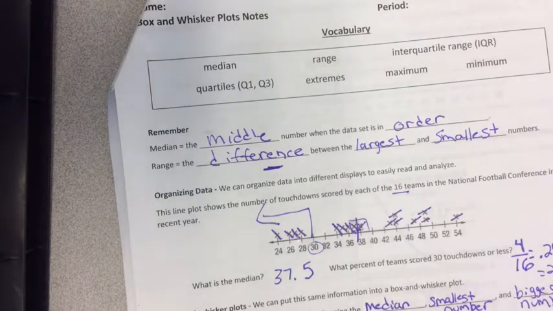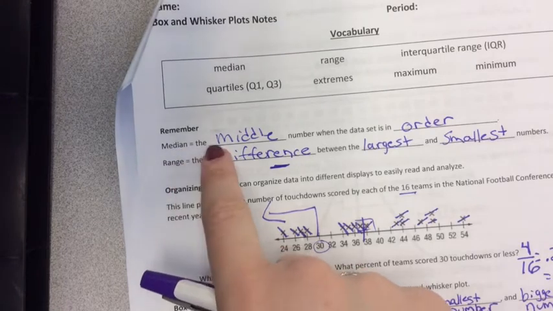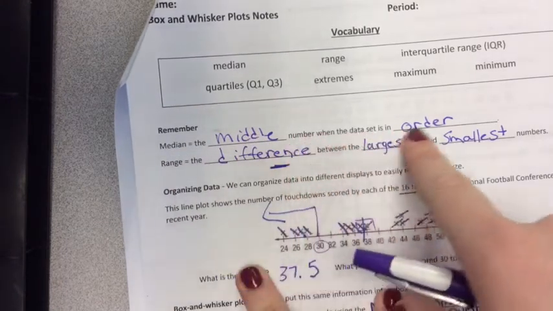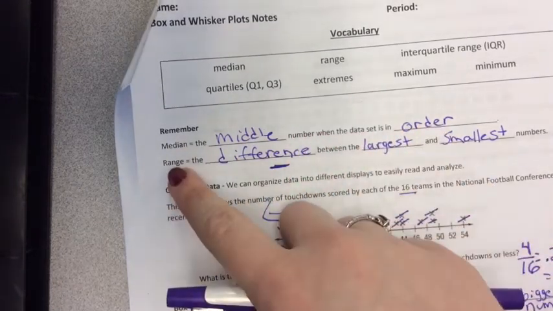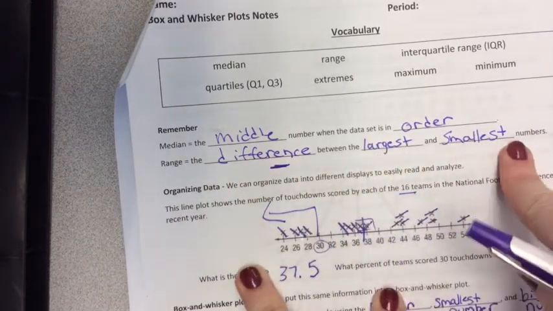So today we're going to talk about how to visually represent sets of data. First, we need to make some definitions. So the median, which we might have heard before, is the middle number when the data set is in order. The range is the difference, so we're subtracting, between the largest and the smallest numbers.